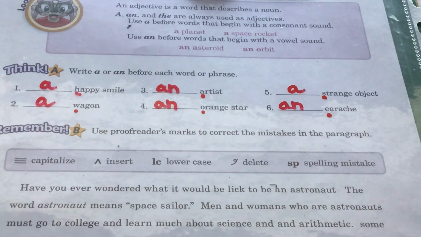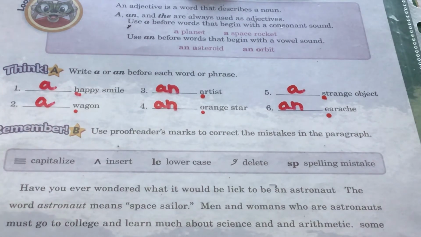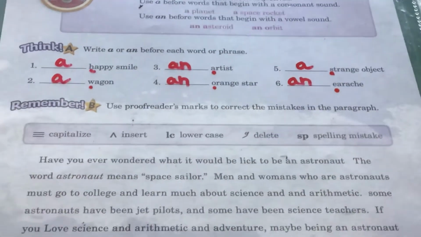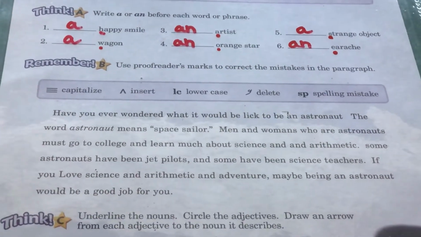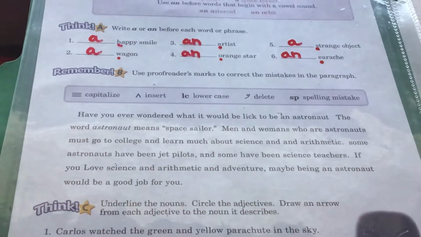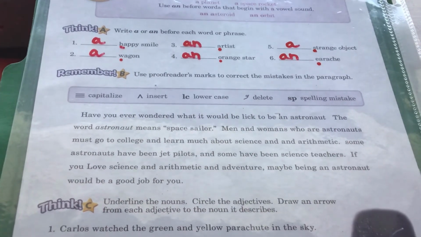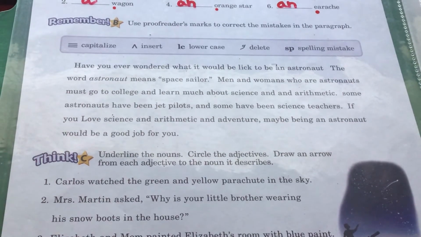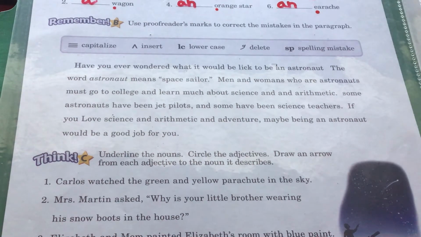They collect some dust. Now, the next section, you have a paragraph, and they want us to practice using all those proofreader marks. I'm going to have to come down just so you can see a little better here. They want us to use those proofreader marks to make corrections, to edit. We're practicing editing this paragraph. So they're missing capital letters, periods, commas, those types of things.